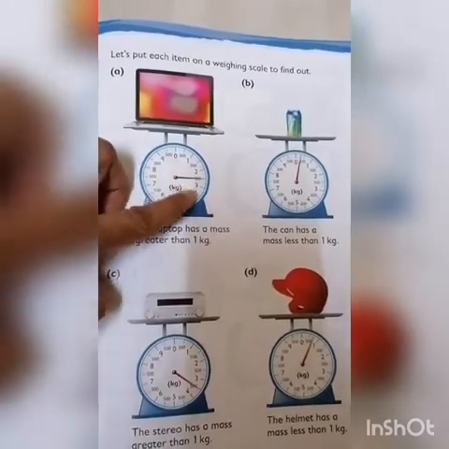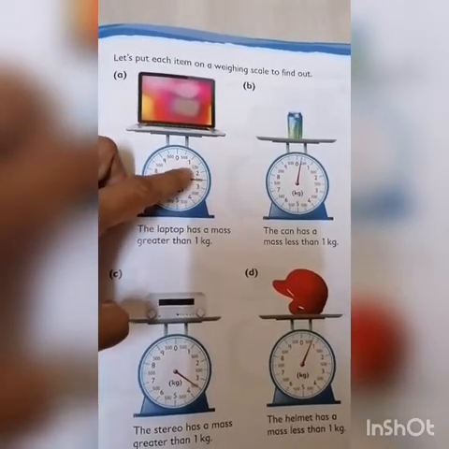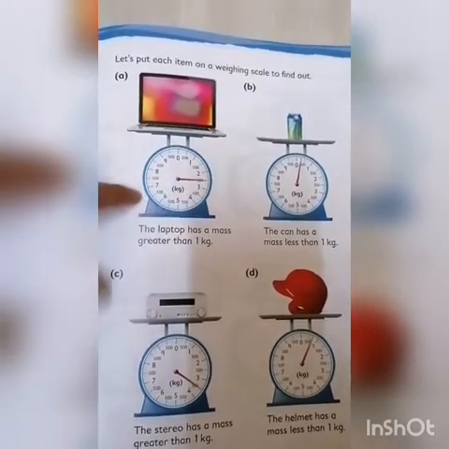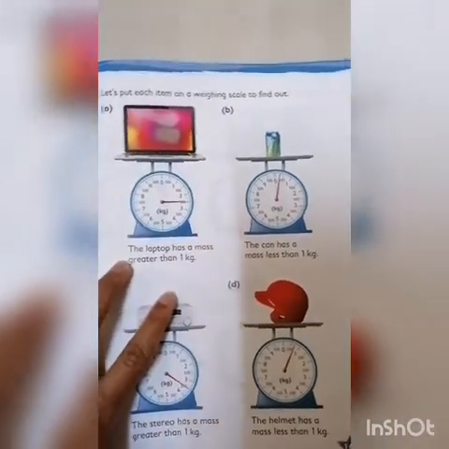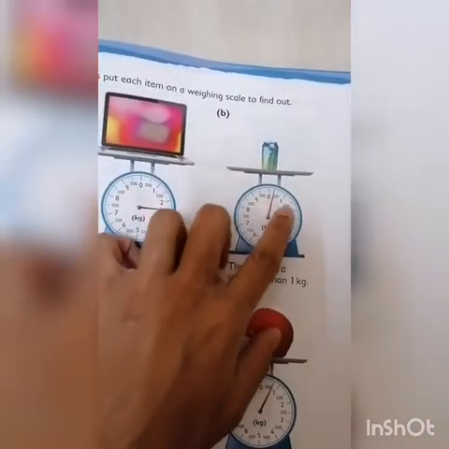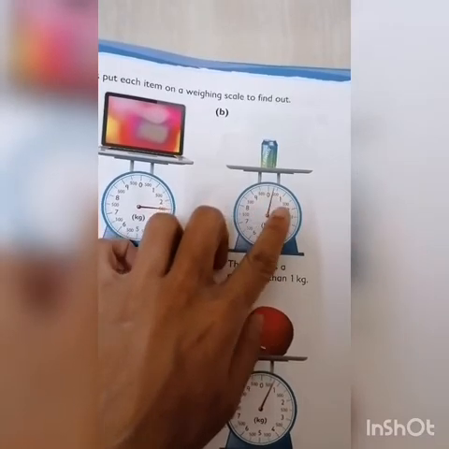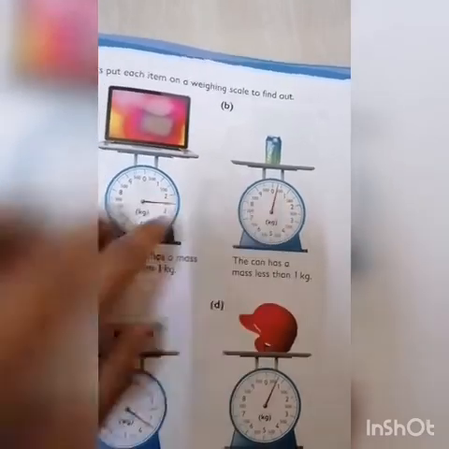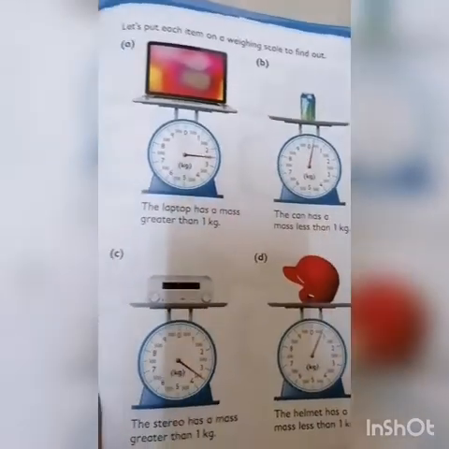So if we find the pointer going after the 1 here, 1 kg, it means that it's greater. If it is before, it will be less. Let's see the can. Now here the pointer, okay? It's before the 500 and it's before 1, so it's less than 1 kg. The can has a mass less than 1 kg.